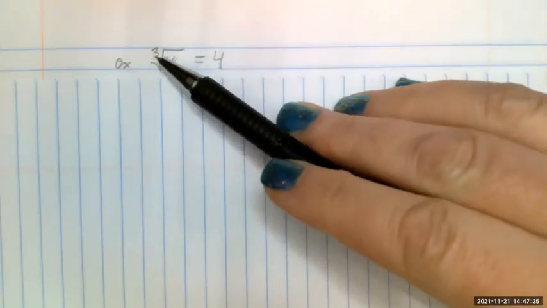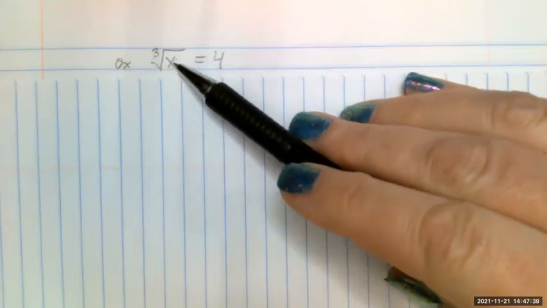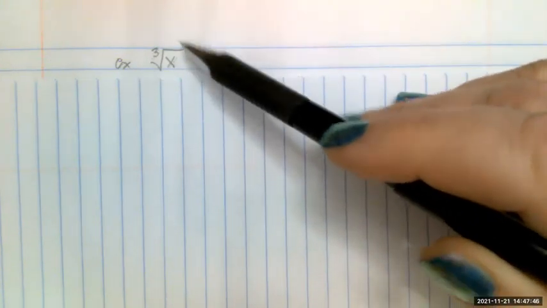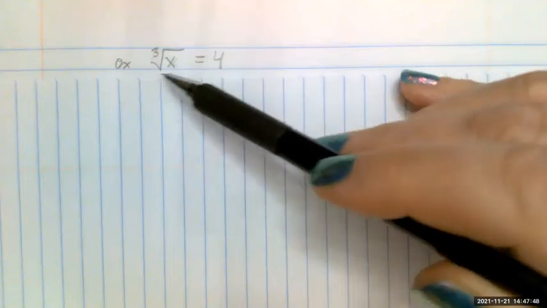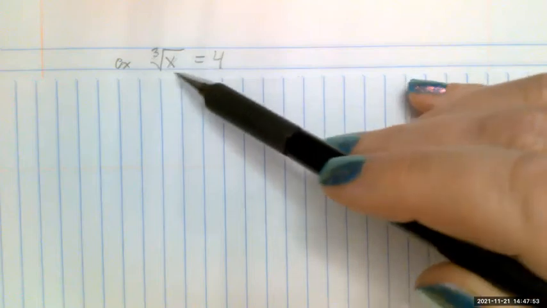Not only does it work on square roots, it can also work on any other index. In this case, my index is 3. So I have the cube root of x equals 4. Is the radical by itself? Yes. There's only one radical, so I'm going to skip step 2, which deals with 2 or more radicals. All right, now it's time to use the power rule. Since the index is 3, I'm going to raise both sides, all of the left and all of the right, to a power of 3.